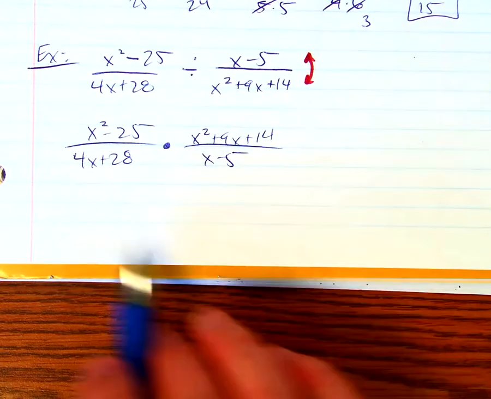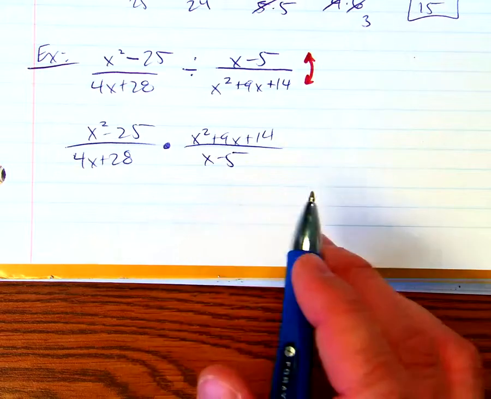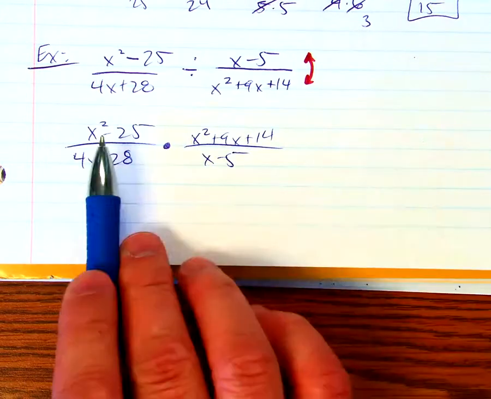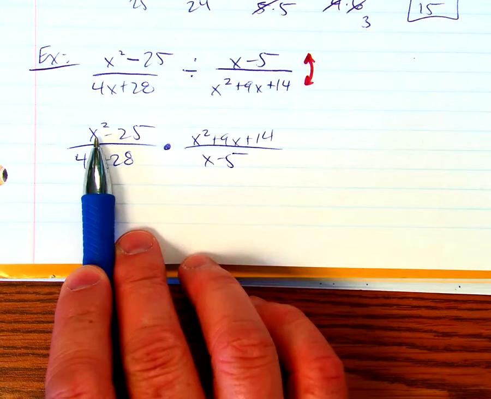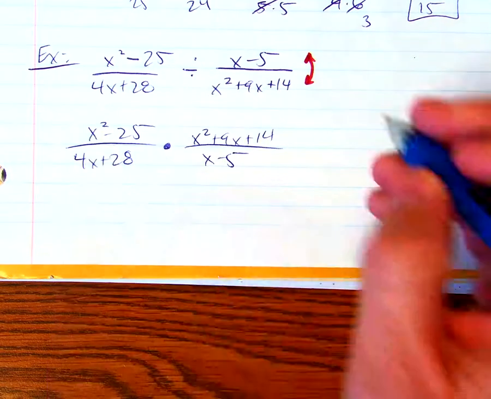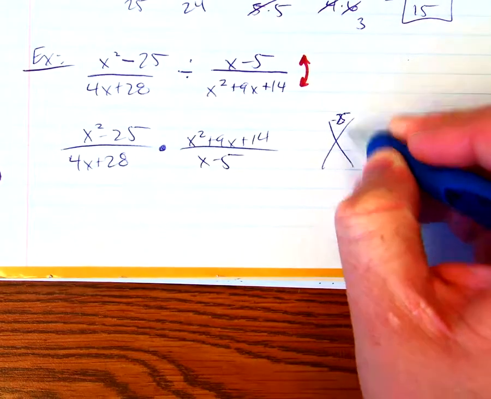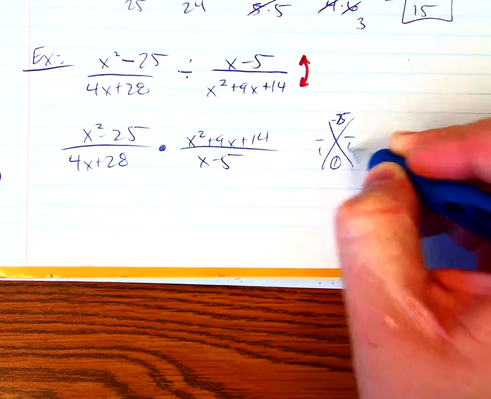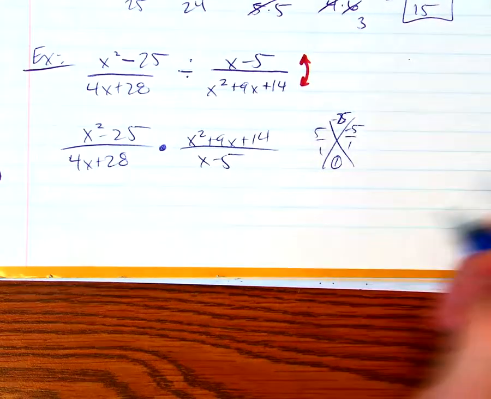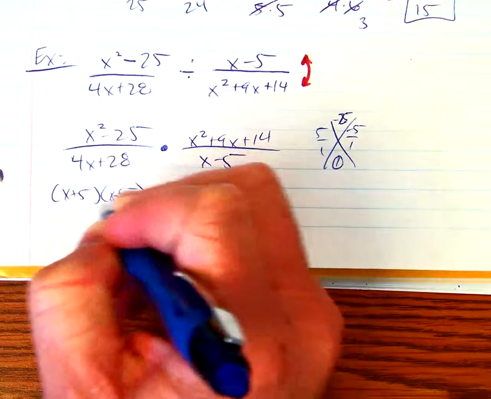So we need to factor everything that can be factored, then we can start canceling things out and multiply things together at the end. So for the top here, it does say x squared, which means this can be factored using what? X method. So for the numerator, X method multiplies to make negative 25, adds to make 0. You should have 5 and negative 5. So x plus 5, x minus 5.